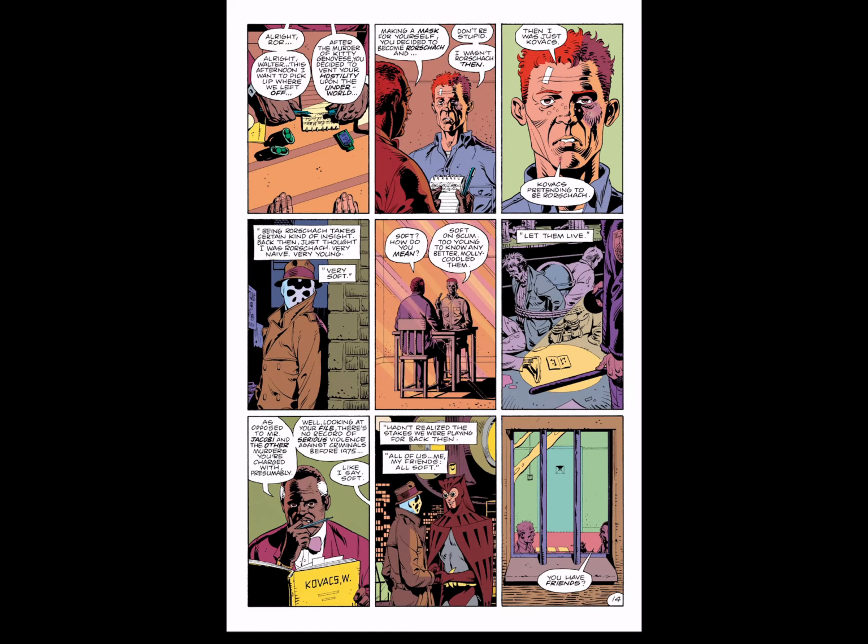After the murder of Kitty Genovese, you decided to vent your hostility upon the underworld. Making a mask for yourself, you decided to become Rorschach, and don't be stupid. I wasn't Rorschach then. Then I was just Kovacs. Kovacs pretending to be Rorschach. Being Rorschach takes a certain kind of insight.